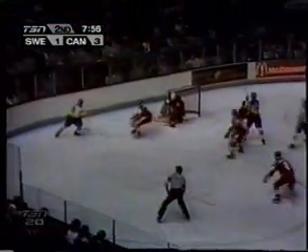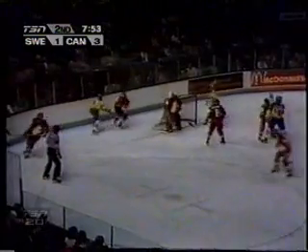3-1 for Canada. Here's Lundholm coming in. Lundholm getting set. And he got too deep. He couldn't get a shot. Hartsburg is bumped against the boards by Anderson. Now here's a shot right on. Eriksson just went over the top of the net.